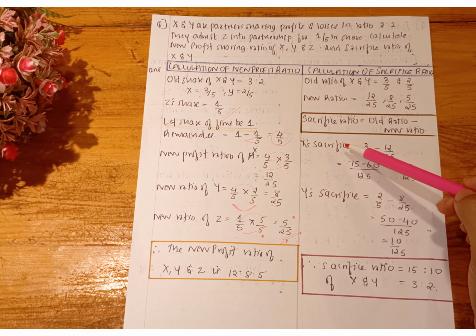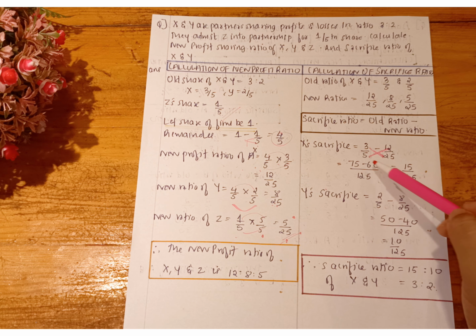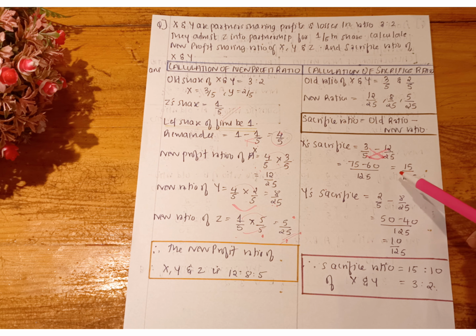So for X, when we calculate, the old ratio is 3/5 minus new ratio is 12/25. Cross multiply. 25 3s are 75 minus 12 5s are 60. Divide by 25 into 5, that is 125. 75 minus 60 will be 15/125.